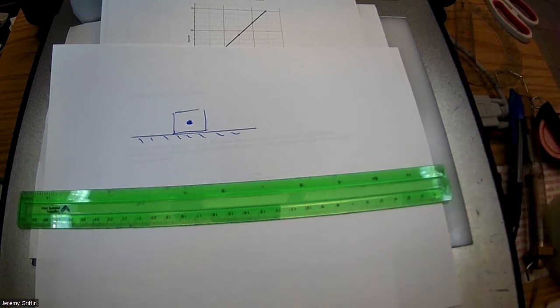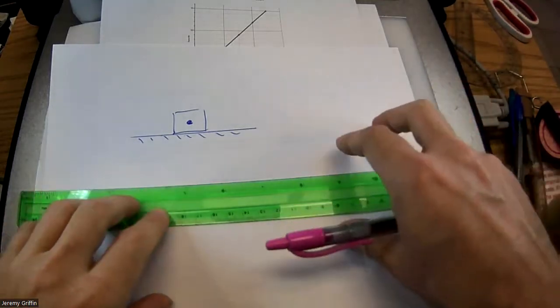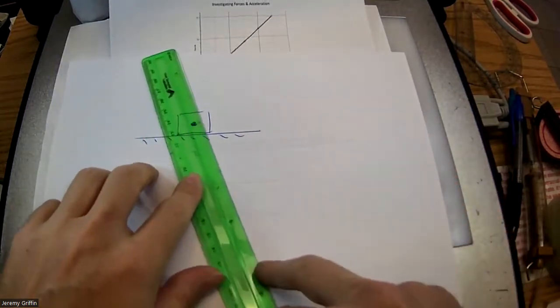All right, who thinks they know the answer? What'd you get? 1/3. What's the unit for acceleration? Meters per second squared would be the unit. I'm looking for something else. Nobody got something different than any of those?